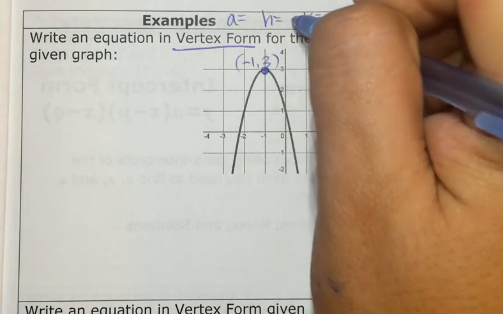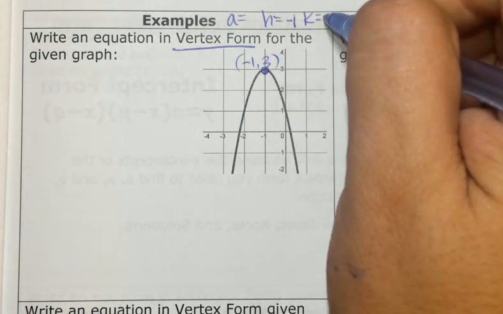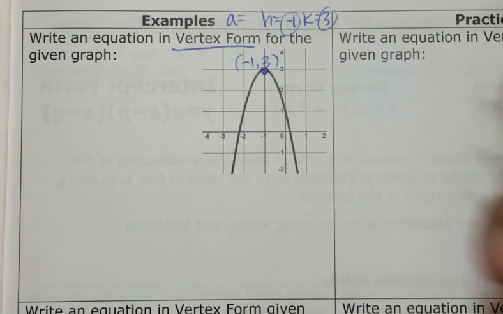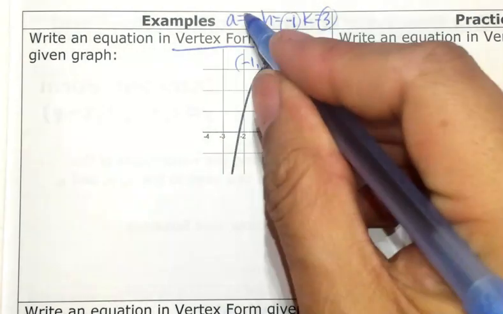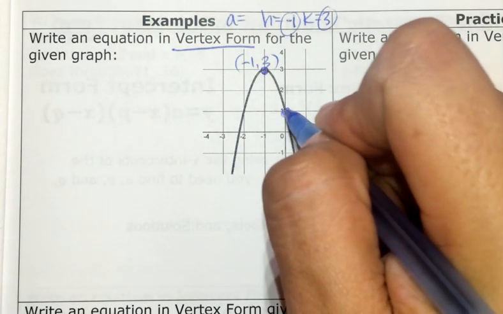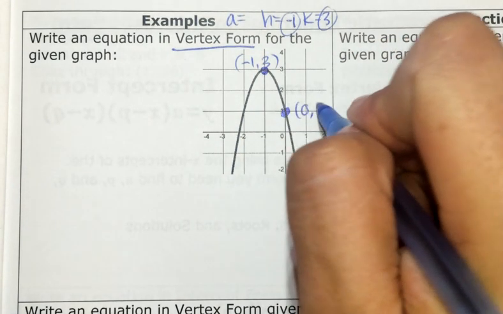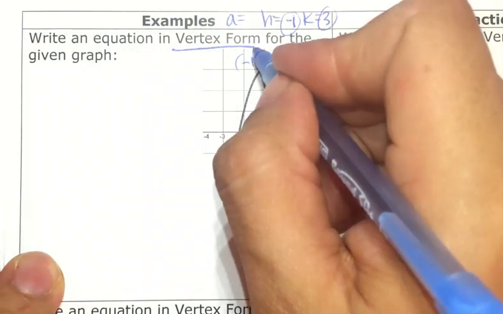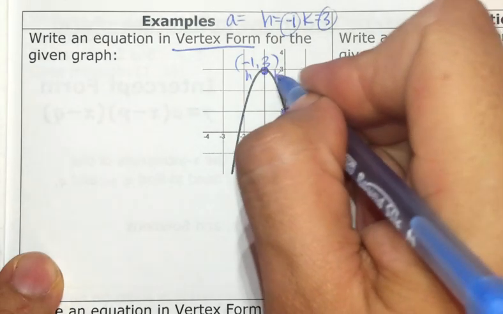So -1 is your h, and k is your 3. So we just need to find the a. And because we're not given anything else, we need to calculate that a. So pick another point in the graph. Let's say I use this point right here. That's (0, 1), and that will represent x and y. And this will represent h and k.